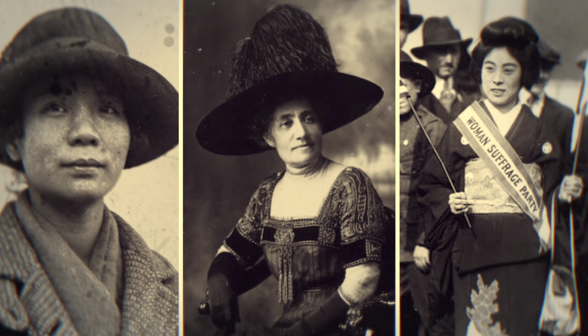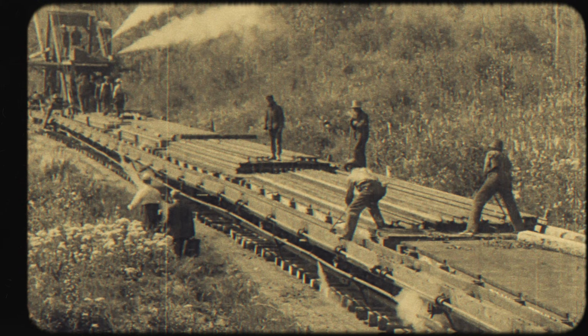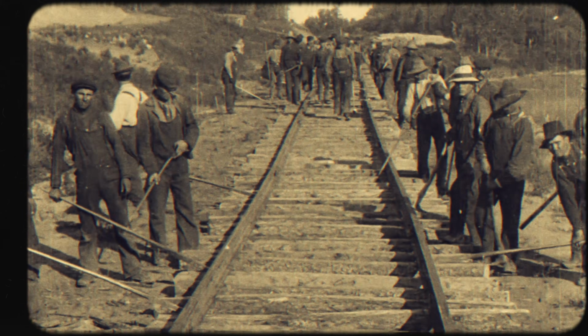Okay, another group who could not vote even after the 19th Amendment was passed was Asian Americans. Just like Native women, Asian American women helped win suffrage in 1920, but were not yet allowed to vote. This was due to the Chinese Exclusion Act. From the beginning of the 19th century, Asian immigrants had been coming to the United States, performing essential labor like building the Transcontinental Railroad. But in 1870, the citizenship of naturalized Asian Americans was revoked in the Naturalization Act.